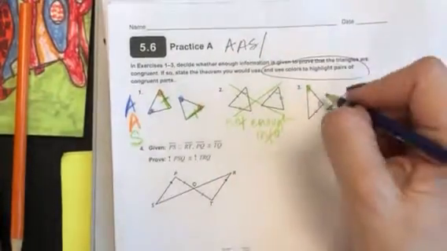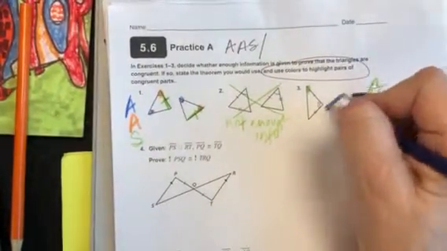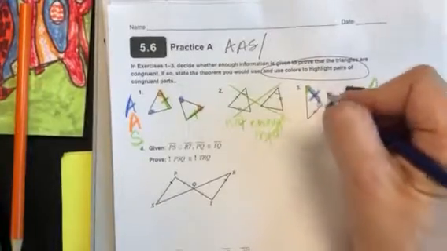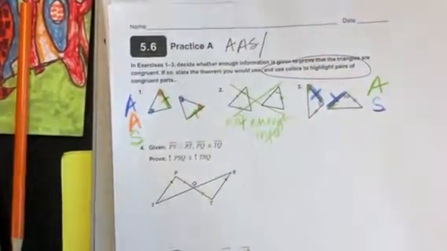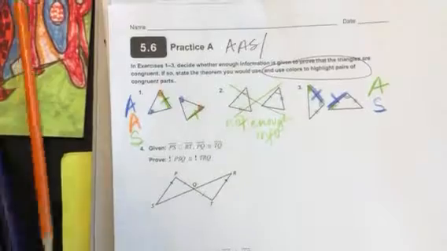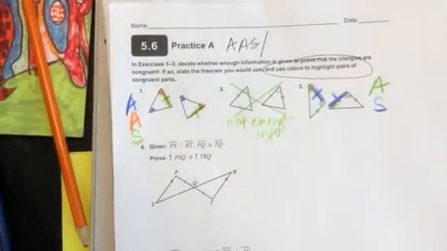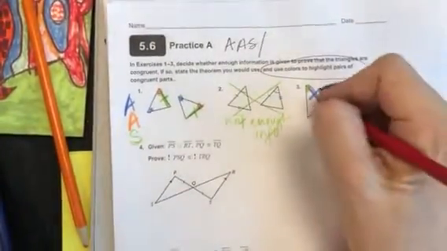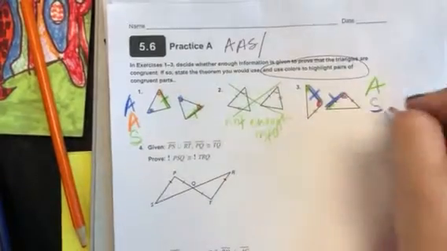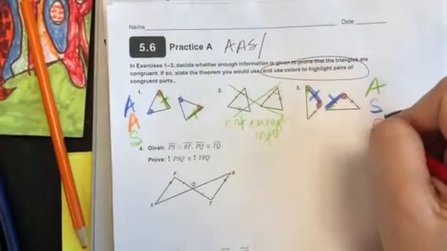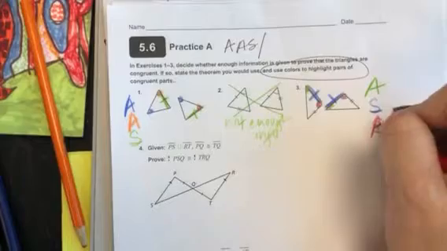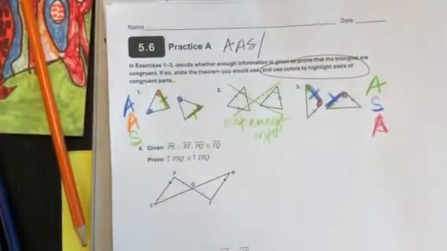Come up here, they're on the angle, let's go side, angle, side, angle. And I know I'm leaving out some of the other congruent marks, but that's okay. I like this one best as an example of angle. Oh, what did I just do? There we go. Angle, side, angle.